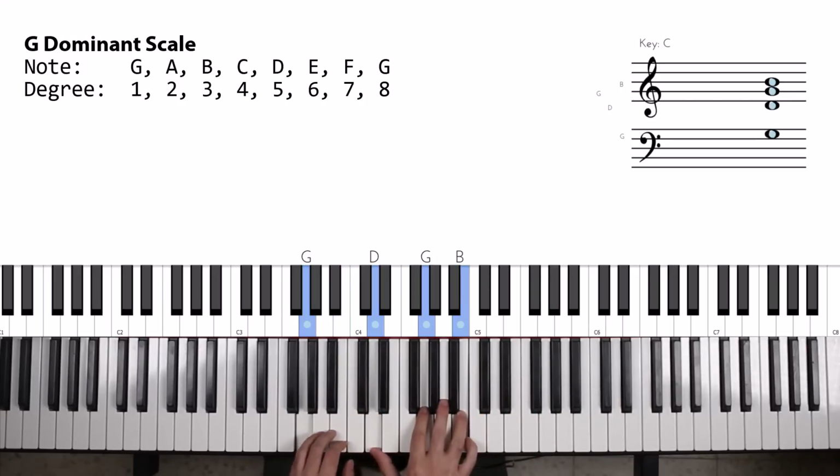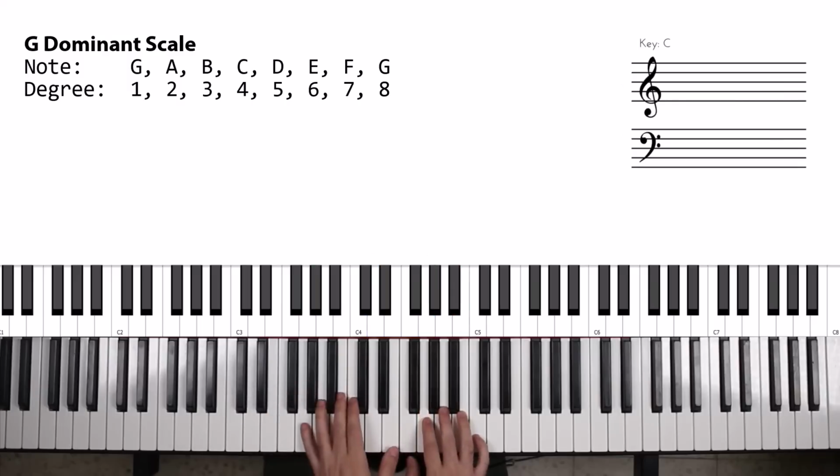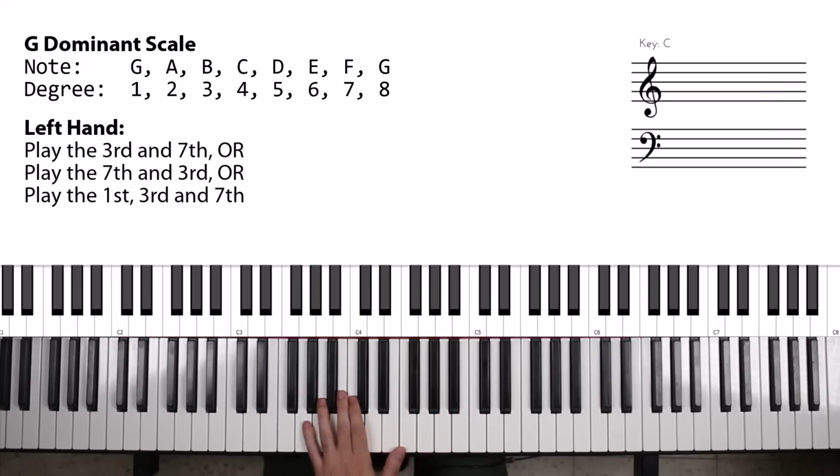Now, I can do the following in the left hand. In the left hand, I'm always going to play the same thing. I'm either going to play the 3rd and 7th degrees, and maybe add the 1st. Now I might invert it, so I might be playing the 7th and the 3rd degrees, which would be the F and B notes, but that's basically what I'm going to do in the left hand.